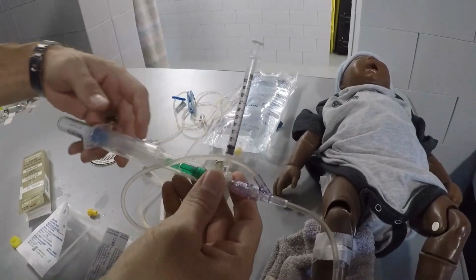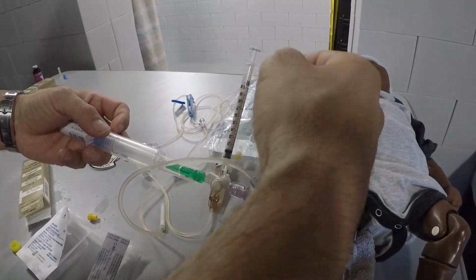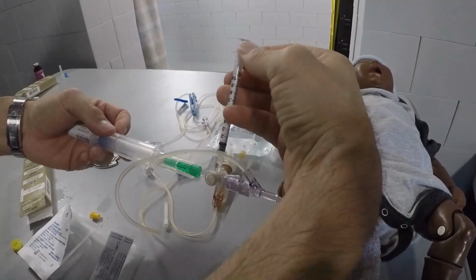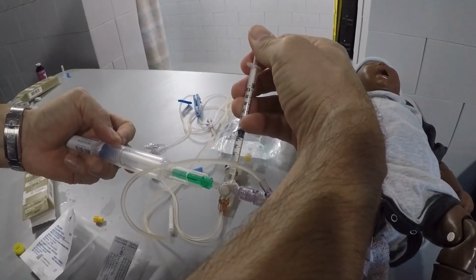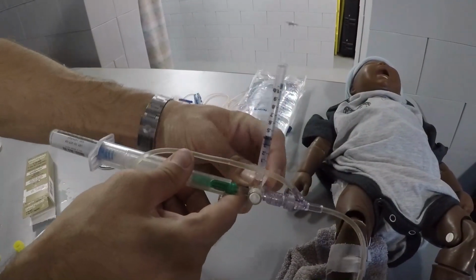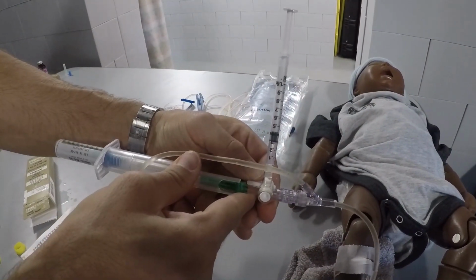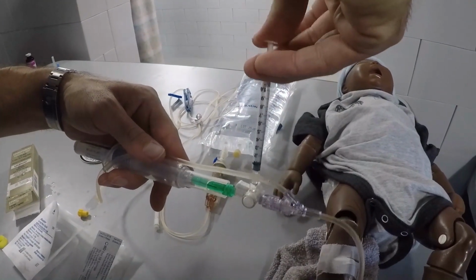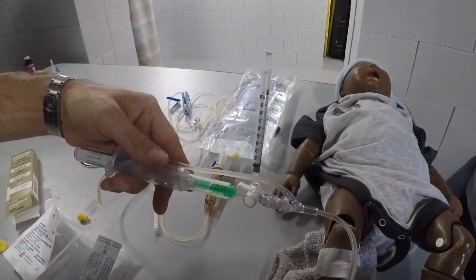After another couple rounds of compressions, we're ready to dose another epinephrine. I turn off to the patient again. I draw another 0.3 mLs. Turn my valve off to the epinephrine once more, and then I'm ready to administer to the patient and flush with the saline.